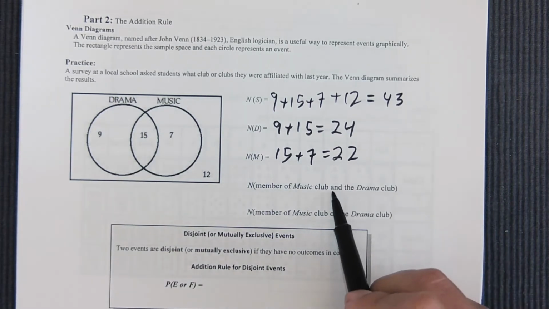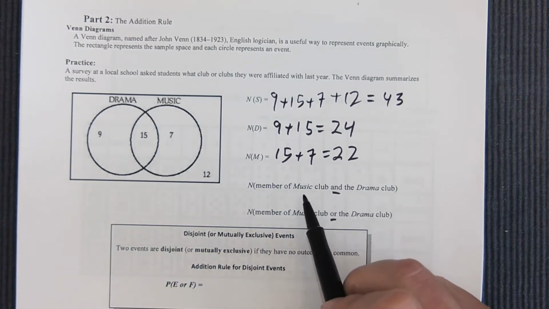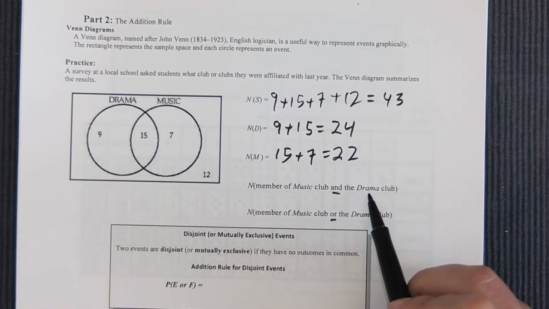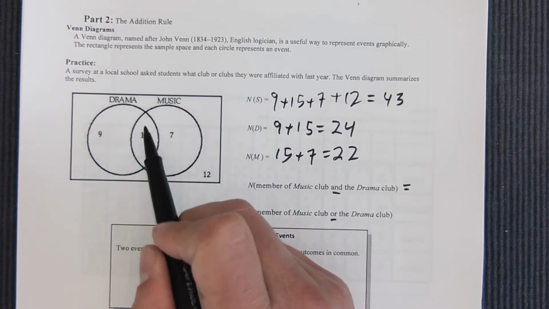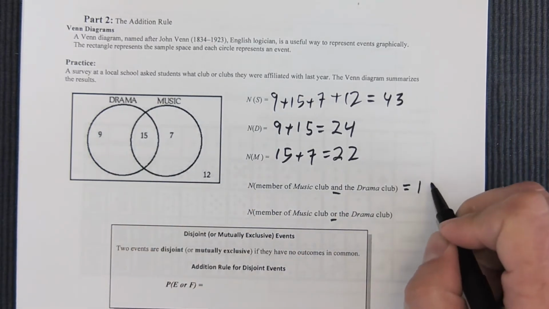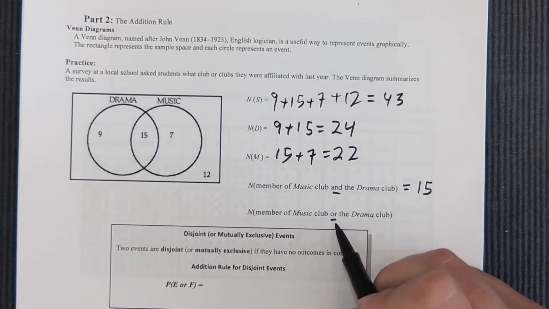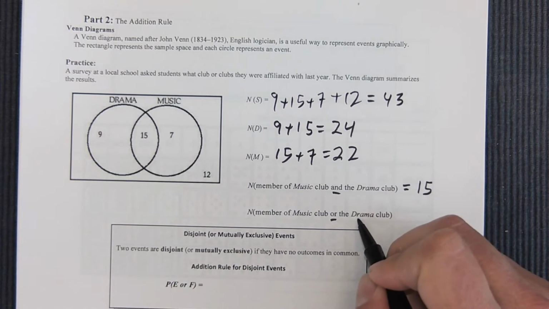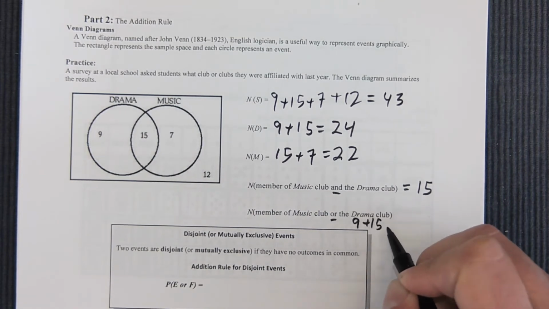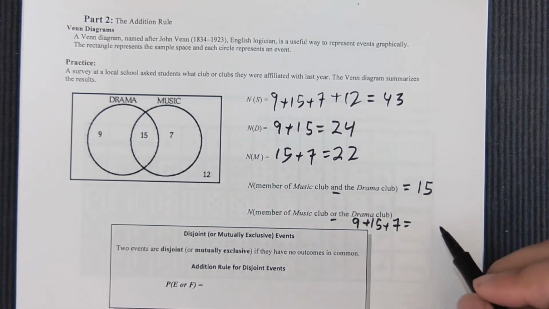Now here's our and our or situation. So the number of members that are in both the music club and the drama club, meaning they are in both clubs at the same time, that's going to be right at this intersection here. That's going to be a total of 15. And the number of people that are in the music club or in the drama club, meaning they only have to be in one of these two, is going to be this number here. It's going to be the 9 plus the 15 plus the 7, which gives us a total of 31.